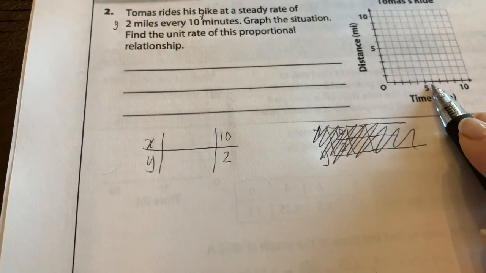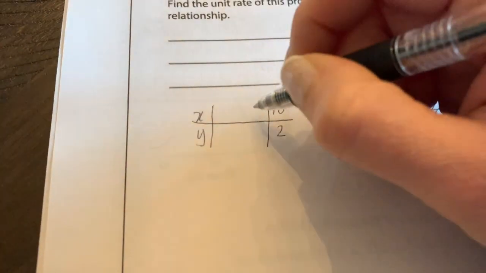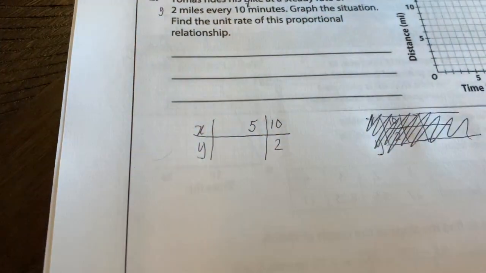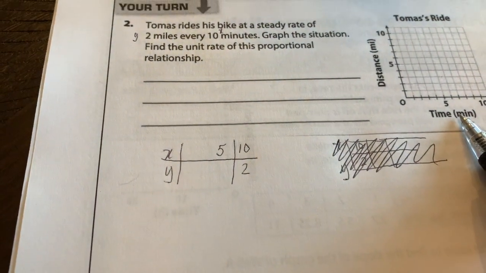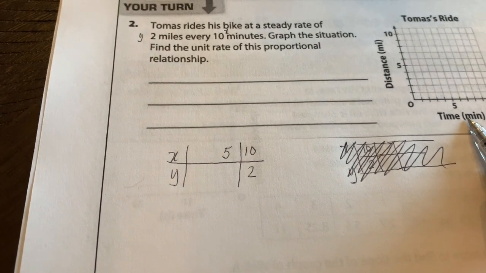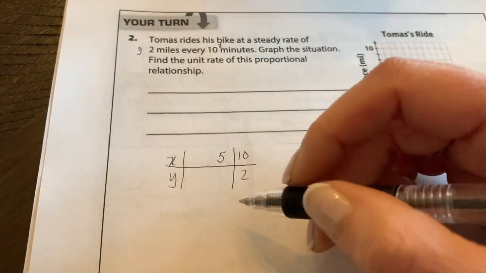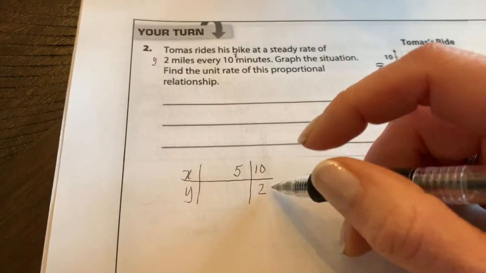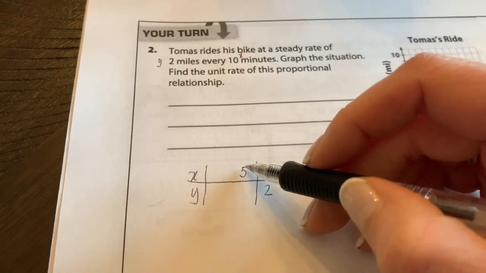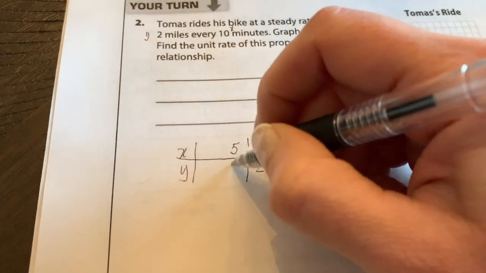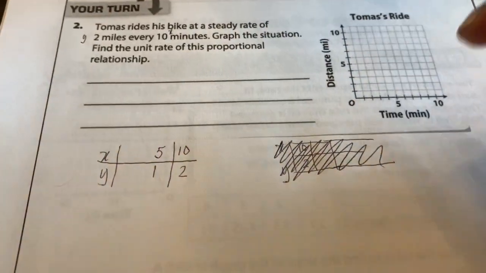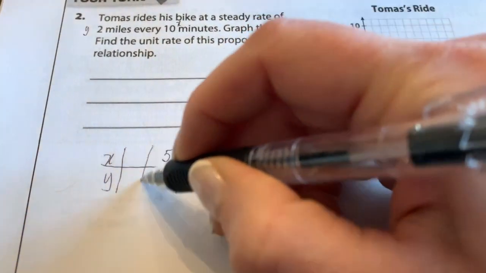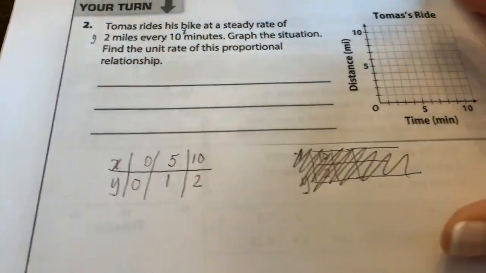If it's 2 miles every 10 minutes, then how many miles is it for 5 minutes? That would be 1. And obviously 0 is 0 and 0.